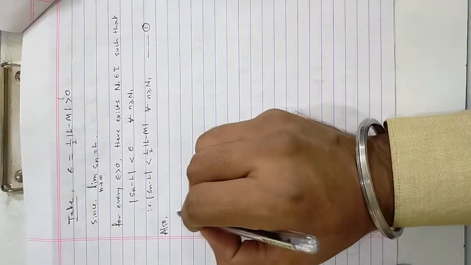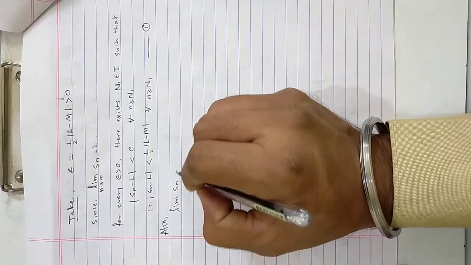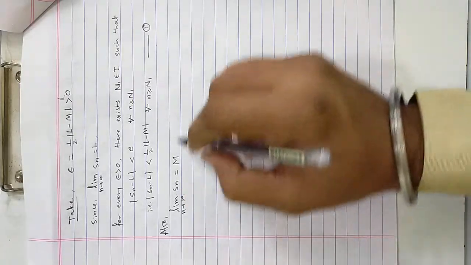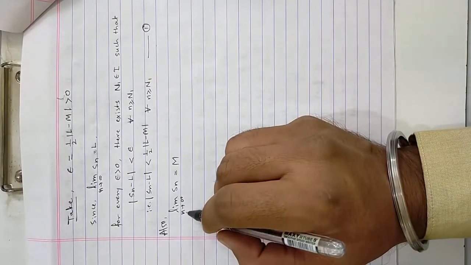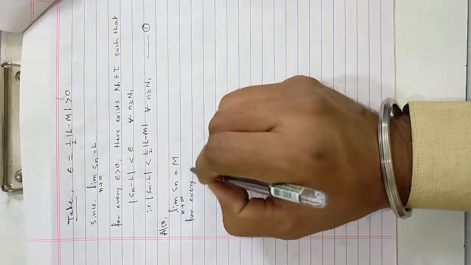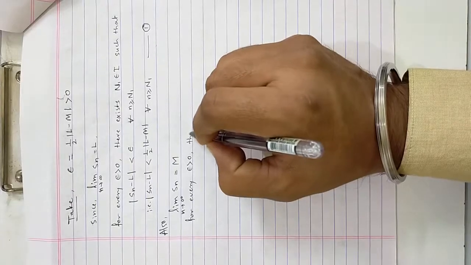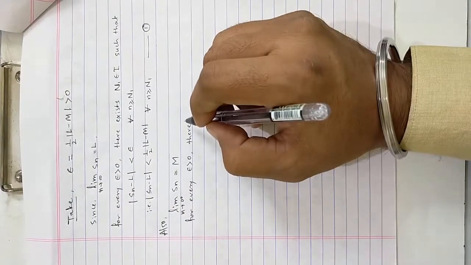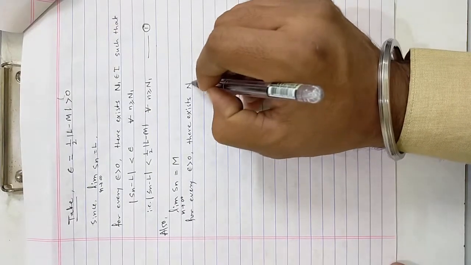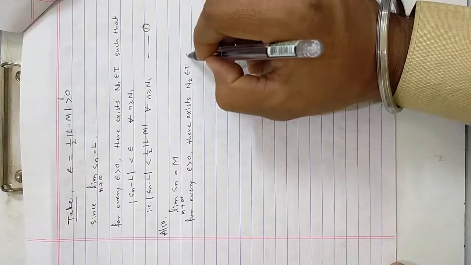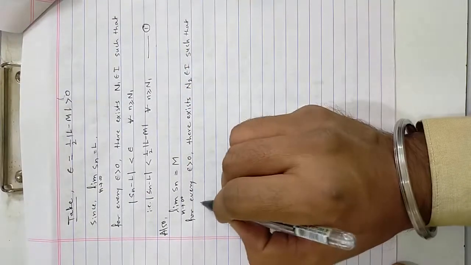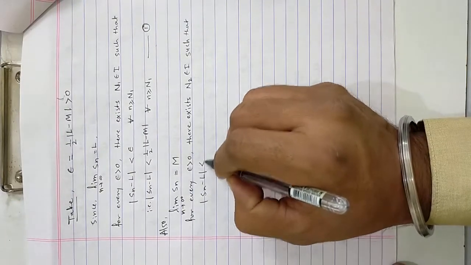Also, we consider that the limit of the sequence Sn is something m, right? So by the definition of limit of a sequence, it means what? It means for every epsilon greater than 0, there must exist some positive integer n. So I call it n1 and n2, such that the difference |Sn minus L| is less than epsilon.